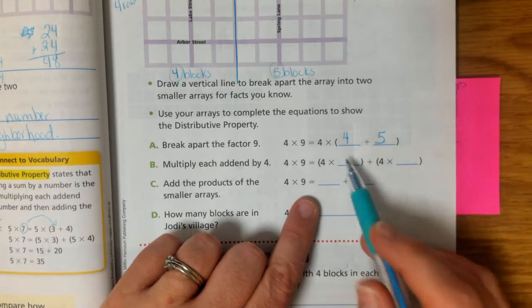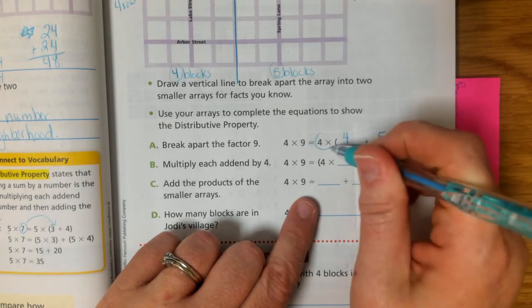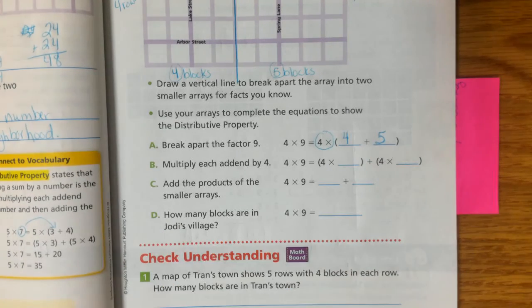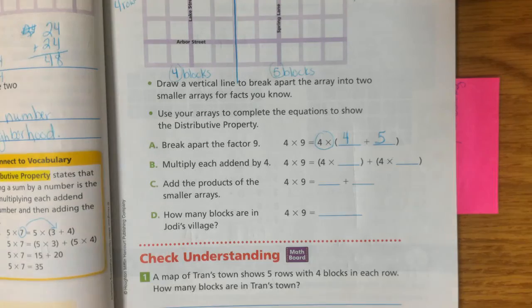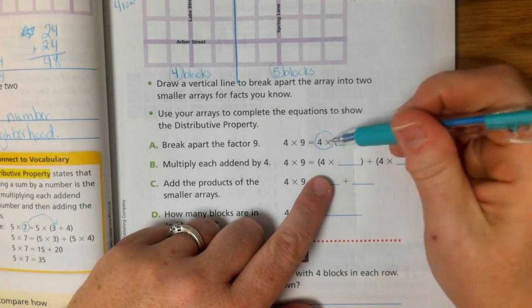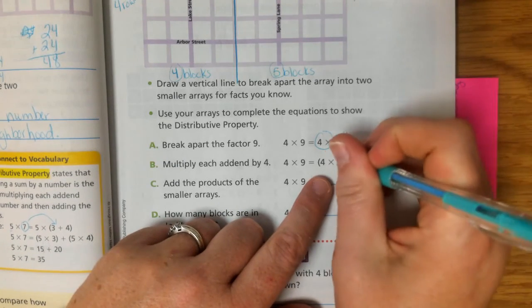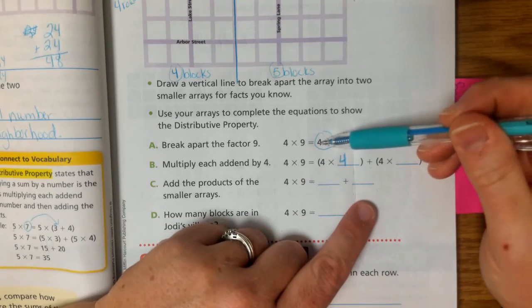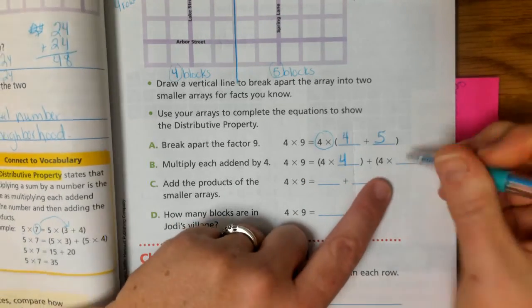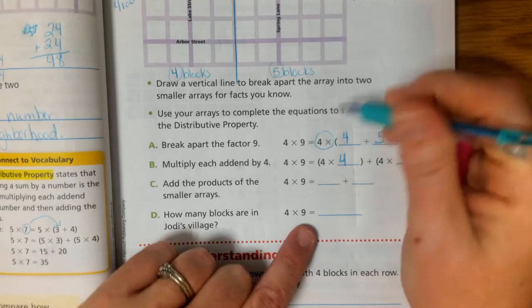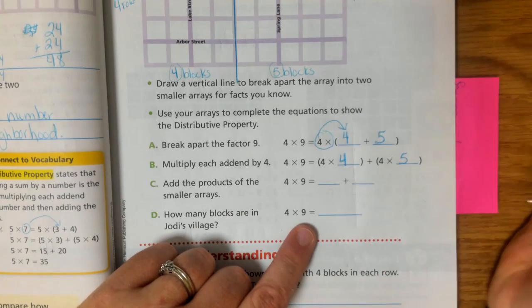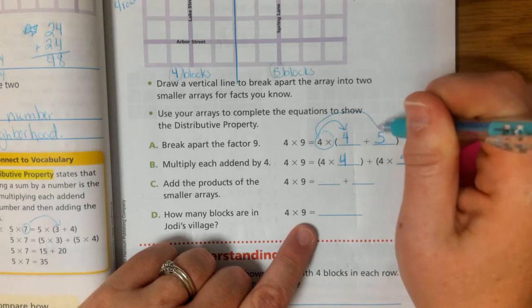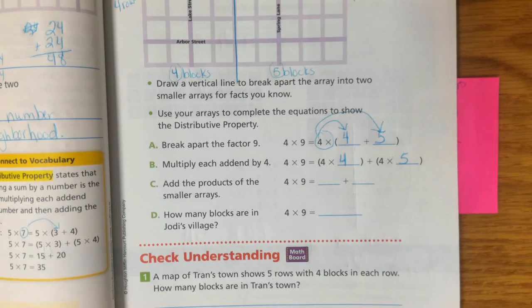So now I'm going to need to multiply each of those numbers by 4. So 4 times 4, and when I'm all done, I'm going to add it to 4 times 5. So I need to take my 4 and multiply it by 4, and I also need to multiply it by a 5.